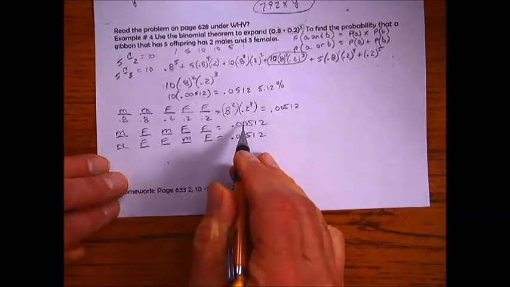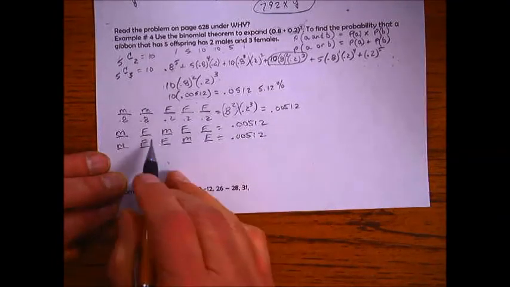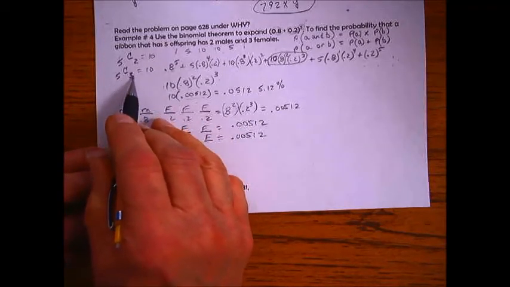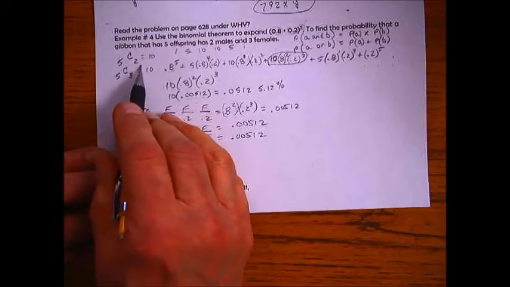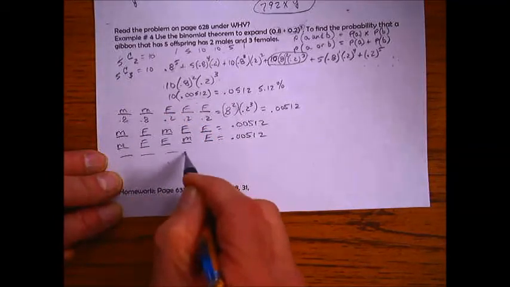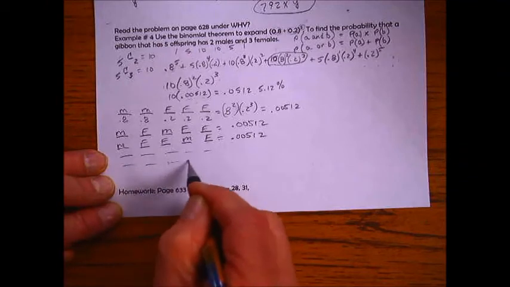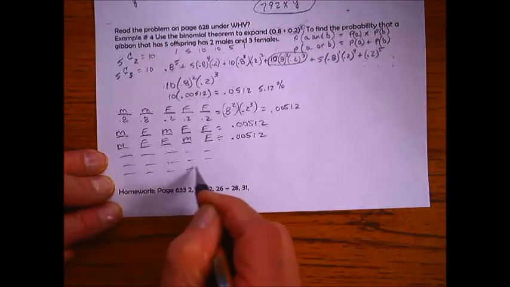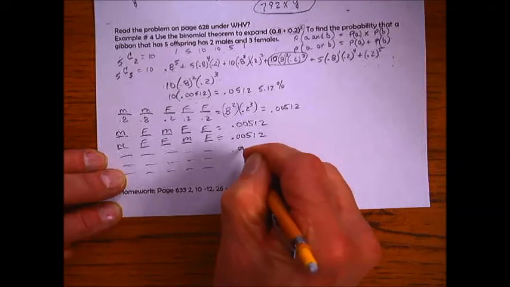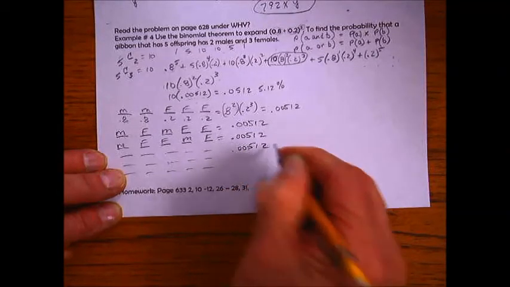Well, we've seen that the number of ways that you can have 5 choose 3, or 5 choose 2, is 10 different ways. So I could write out 10 different rows of these, and they would all have the same probability of 0.00512.